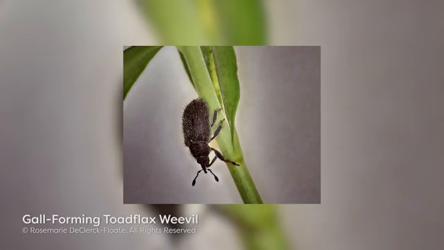Oh yeah, and now we have this brand new agent that was released first in 2014. It's a gall-forming weevil, forms a big gall on the stems of yellow toadflax. And I think it has a lot of potential. It's the early stages, but it has a lot of potential.